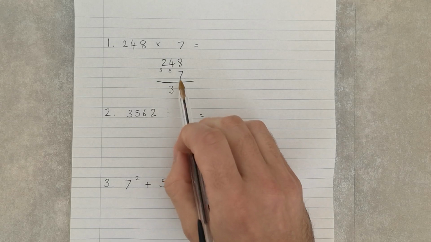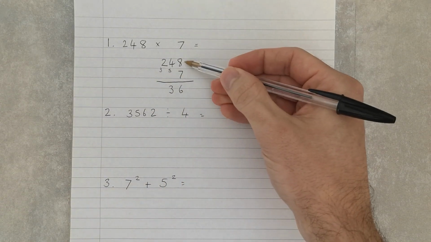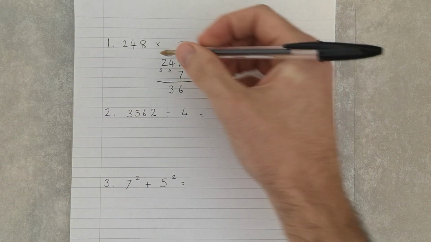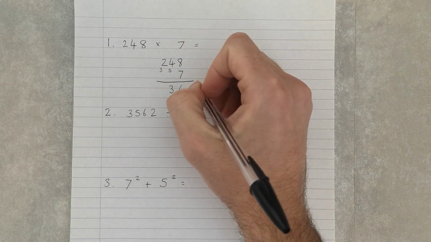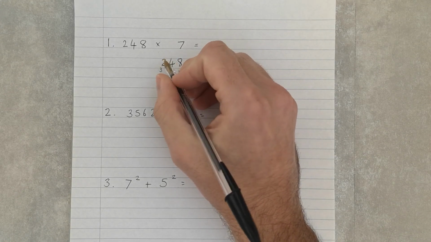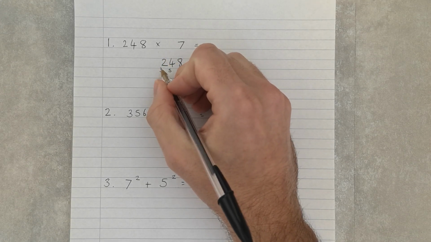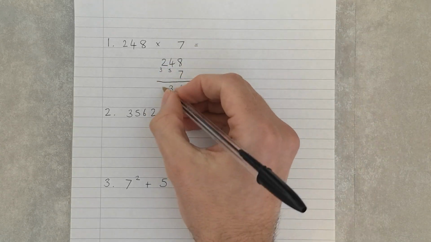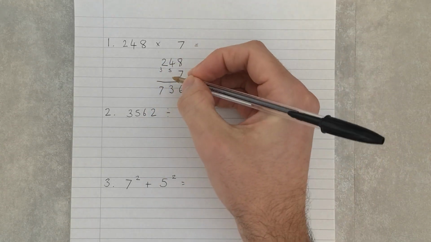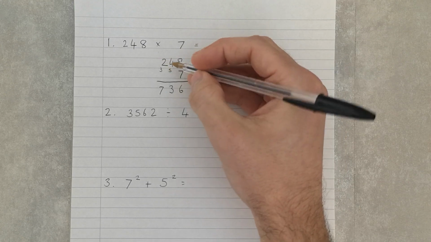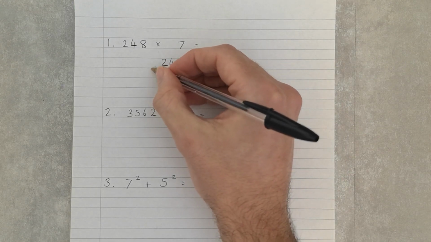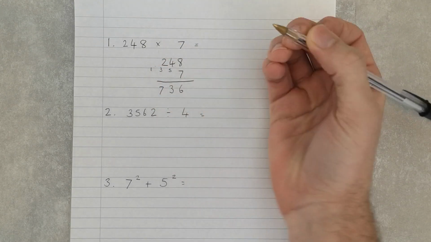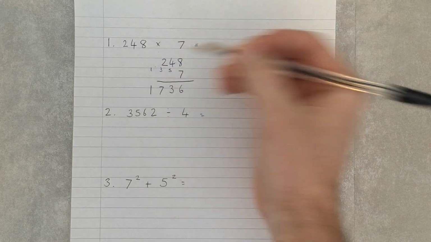So now I've done 7 times 8, 7 times 4, and now I've got 7 multiplied by 2. So 7 multiplied by 2 gives me 14. 14 add the 3 gives me 17. So you put your 17 down there. Now that thousands that you'd normally have would go over, okay, just here, but because you've got nothing here to add it, it's just going to carry on down.